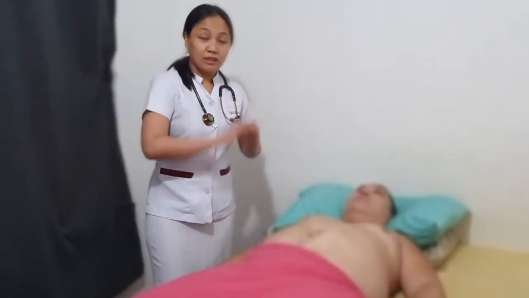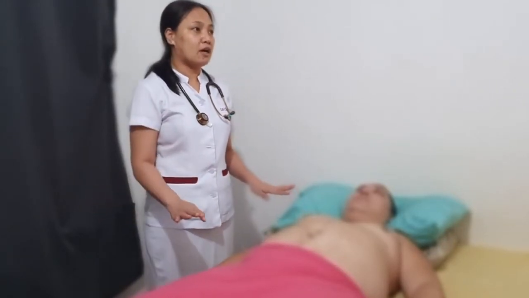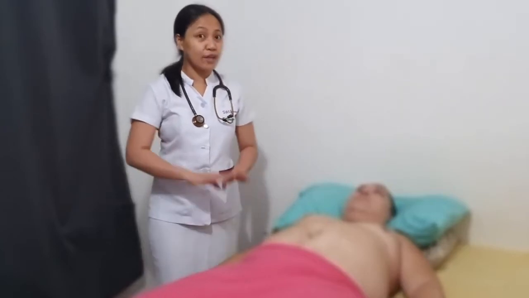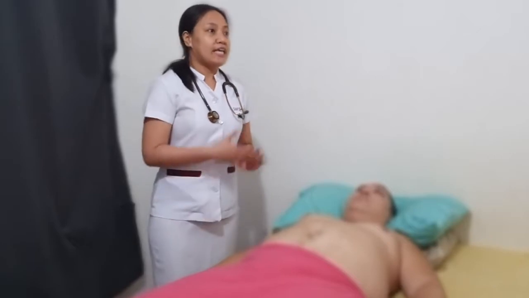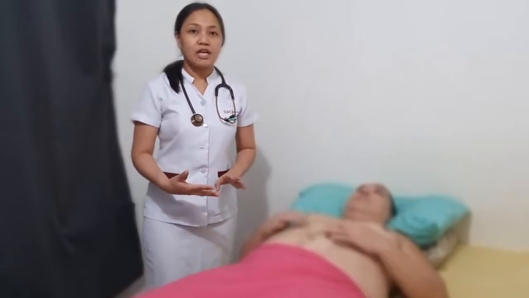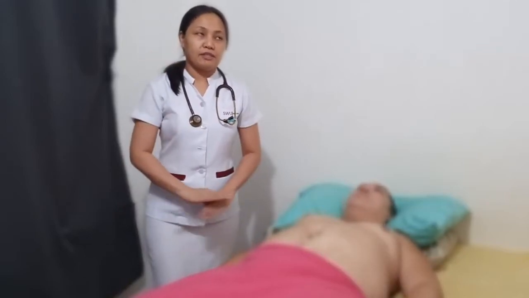I wasn't able to palpate any abdominal masses on Chucky's abdomen. If there's any, then we have to characterize its location, size, shape, consistency, any tenderness, pulsations, mobility, or resistance against my hand during palpation.